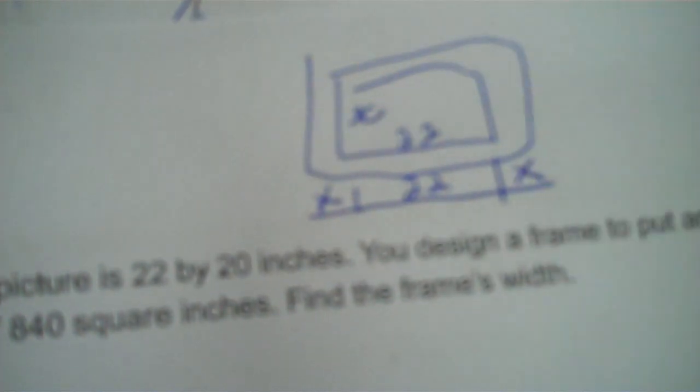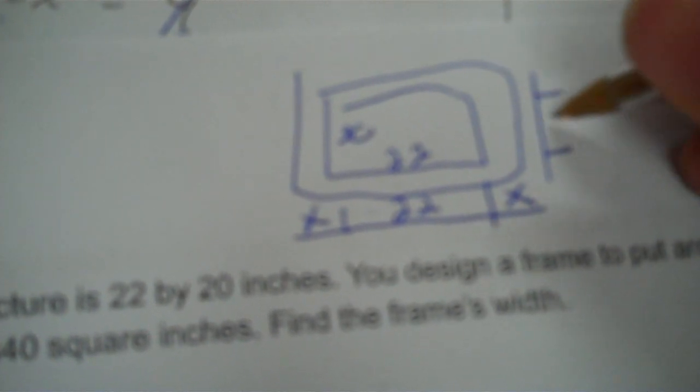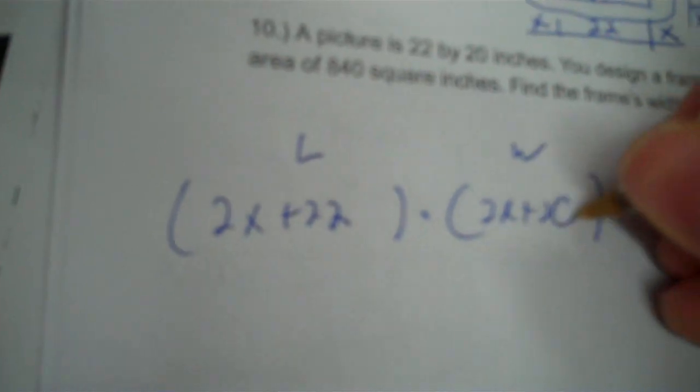So now you'll have to remeasure the length and the width. So the length in the middle is 22, and then the outside edges are x. And then the width in the middle is 20, then x and x. Now, anytime we're dealing with a shape, we write the main equation, and down here is for the side work. So we know that when we're talking area, that's length times width equals area. So the area we know is 840. But the length is going to be 2x plus 22. See, my job is to find out the value for that x. And then 2x plus 20.